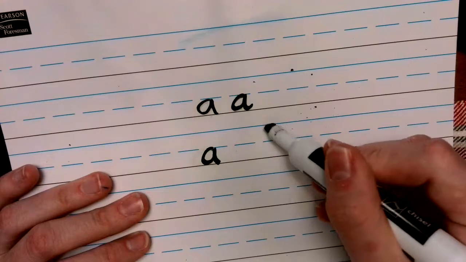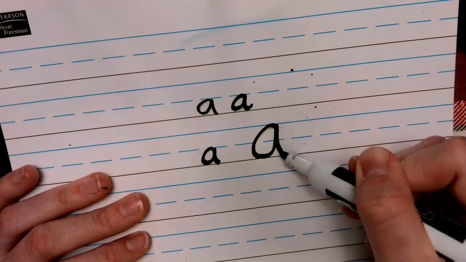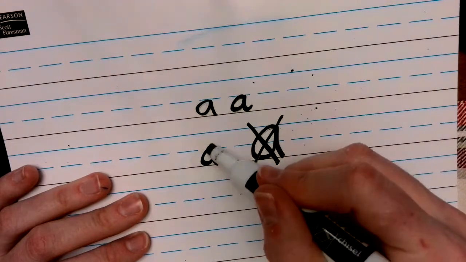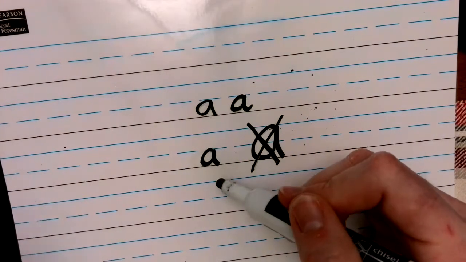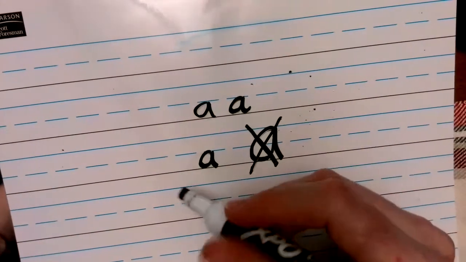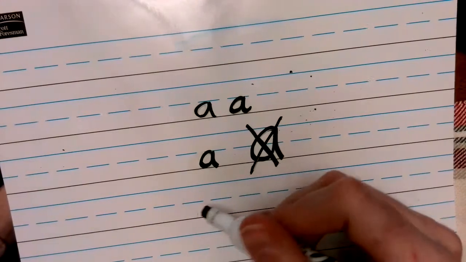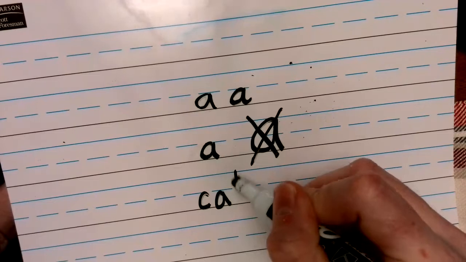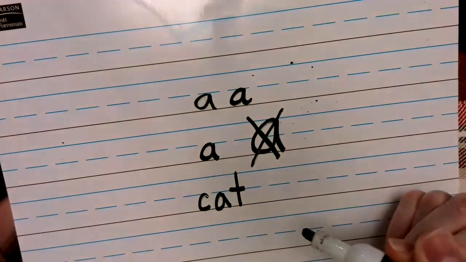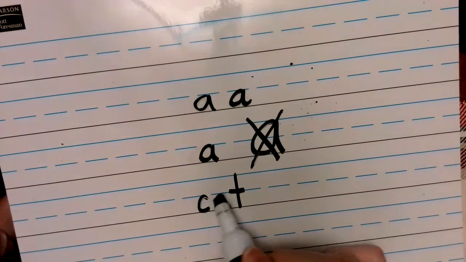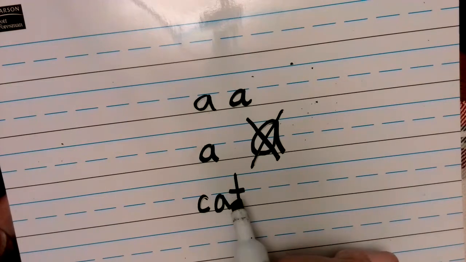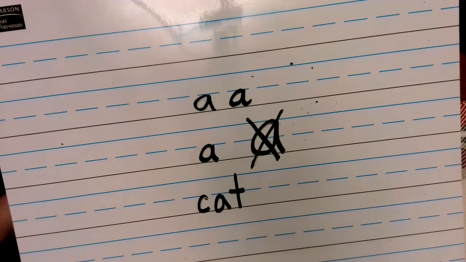We are not making our A's big like that. That would be a no. We need tall letters to be tall and short letters to be short. So if we looked at the word cat, c-a-t, cat. My C and my A are short. They do not go above the middle. And my T is a tall letter. And you can see the difference in the height for those different letters.